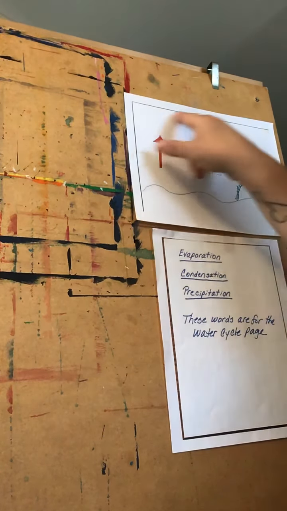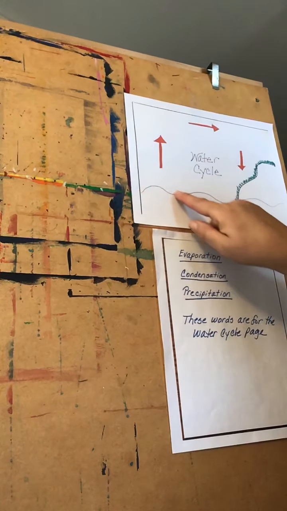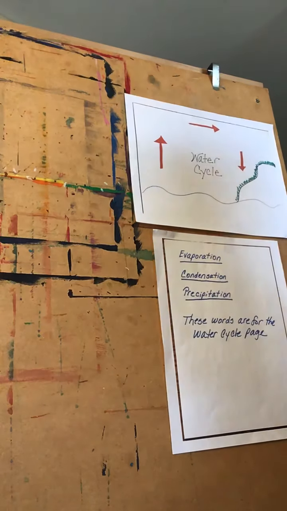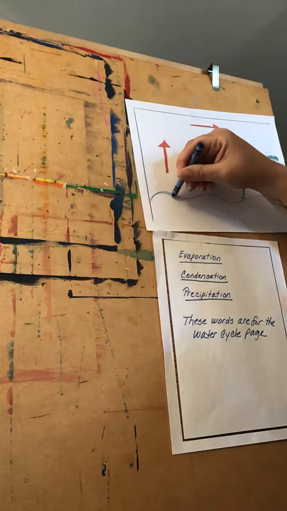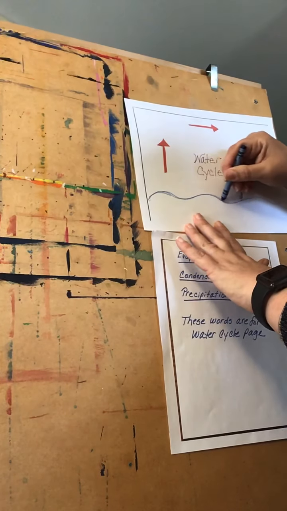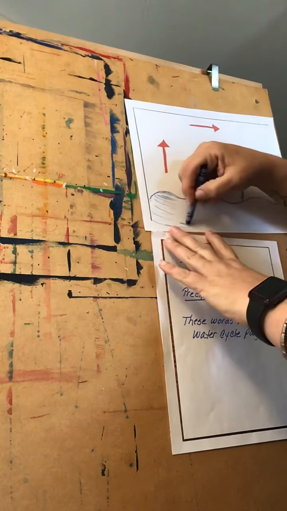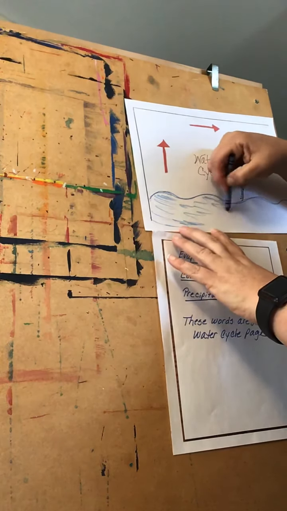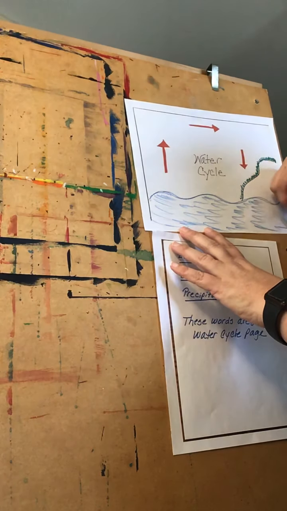So what we're going to do first is I want you to trace this area blue, because this is either lakes, rivers, oceans, and you can just do a quick blue coloring.